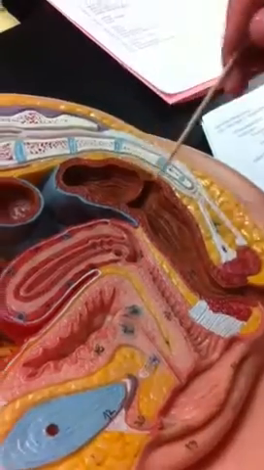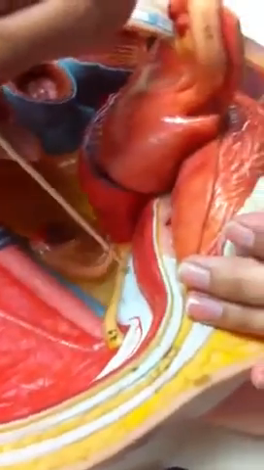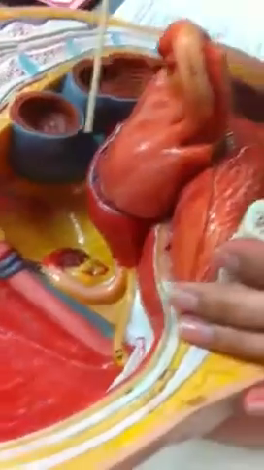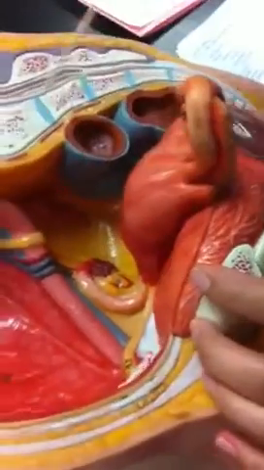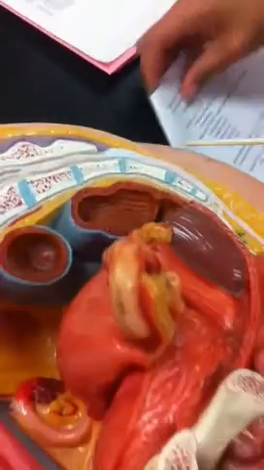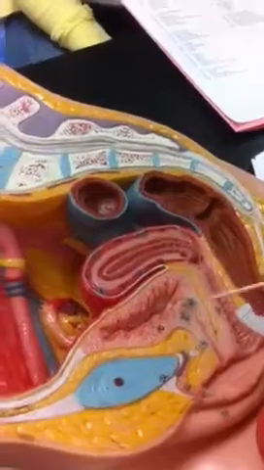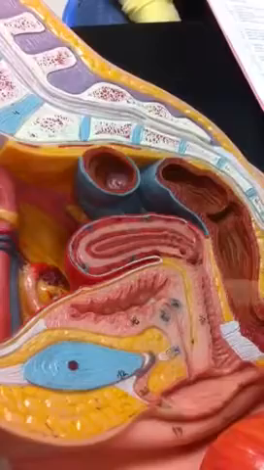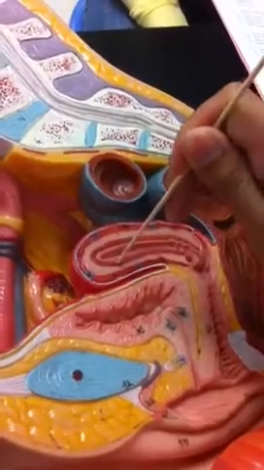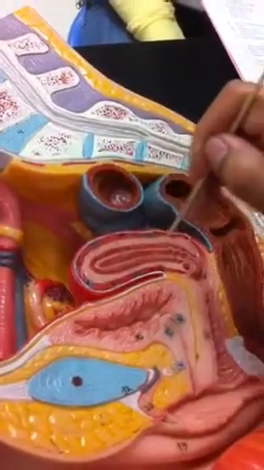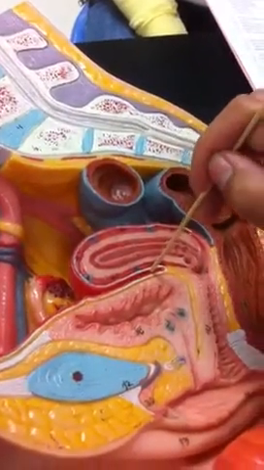The round ligament would be this ligament on this side, coming from the top of the uterus. And the uterosacral ligament is not on this model, but it would be from the back on this side. So the uterine wall of the uterus contains the endometrium, which is this inner layer, and then the myometrium is the outer layer.